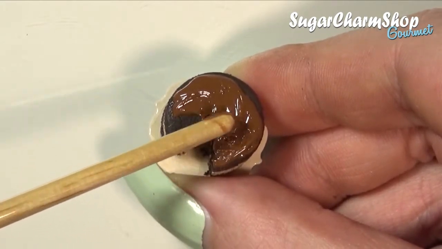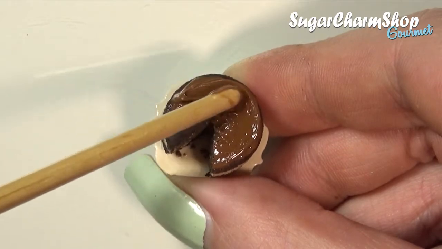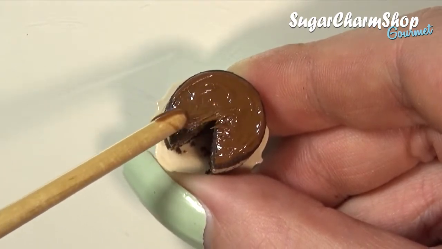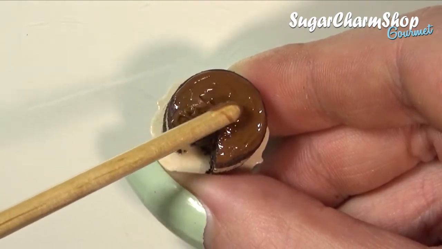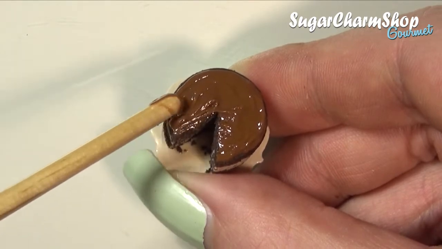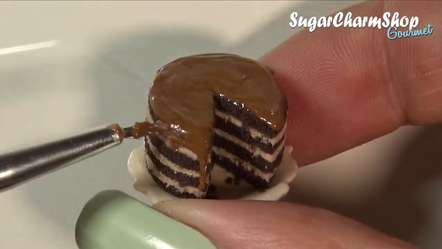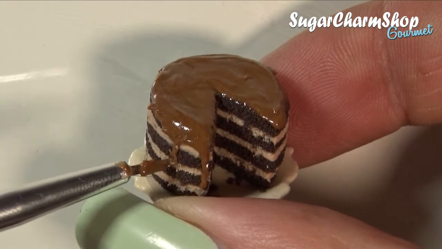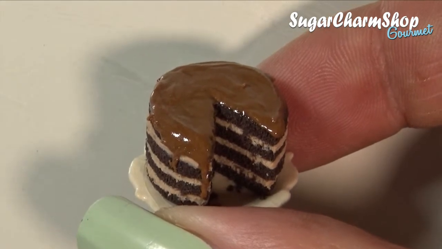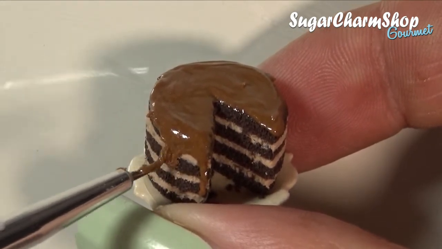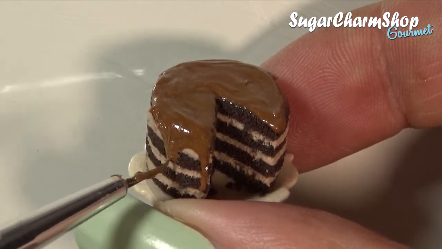This is a very strange project for me to make because if you notice, there is no shading in this video, so I'm not going to be using any soft pastels or acrylic paint. Not something I'm used to. If you were to make this cake with a lighter brown for the base or cake layers, you would have to add some shading to the edges though.